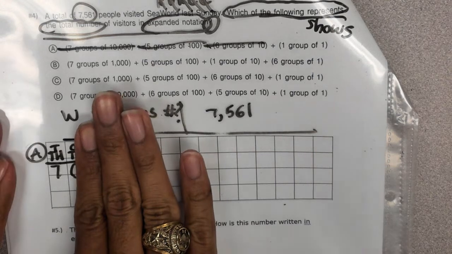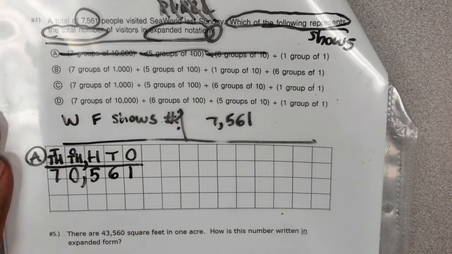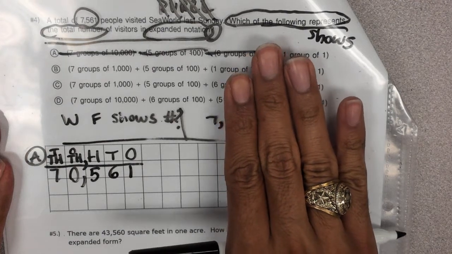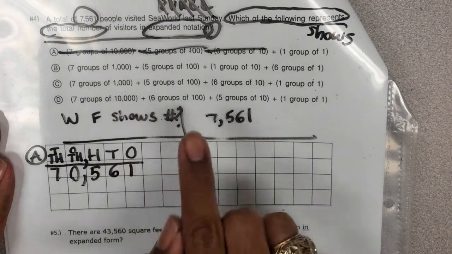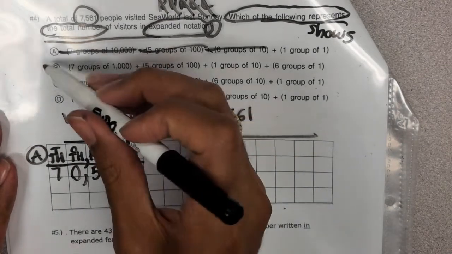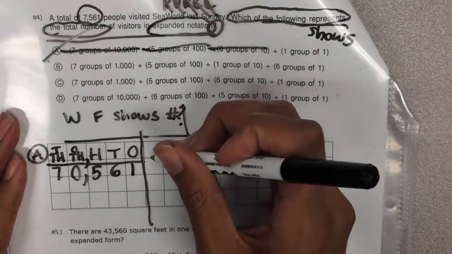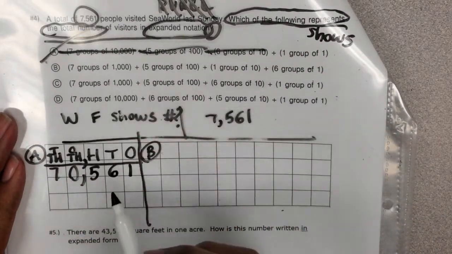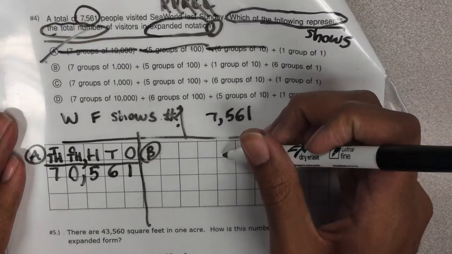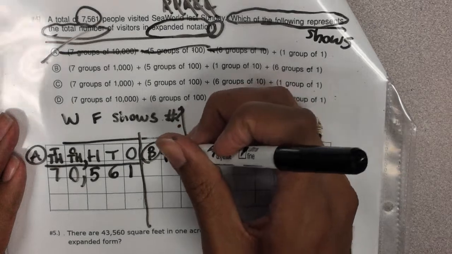That number says 70,561. That does not match 7,561 because our number does not even have a 10,000s place. So cross it off. Let's make one for B now. In B, our biggest place value is 1,000, so I need to make it go all the way to the 1,000s place. Ones, tens, hundreds, 1,000s.